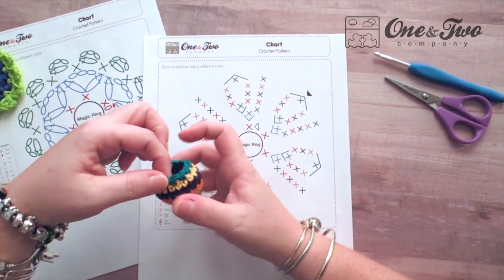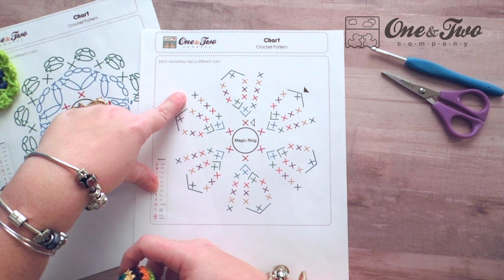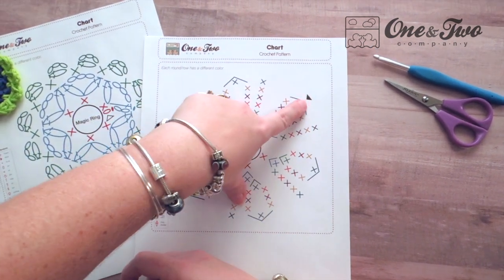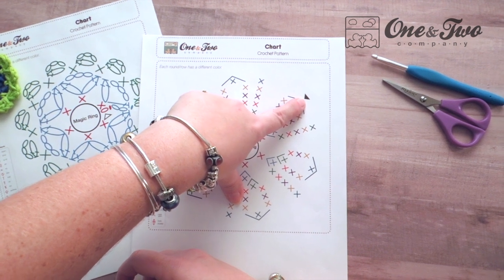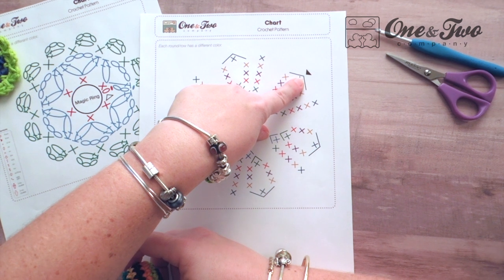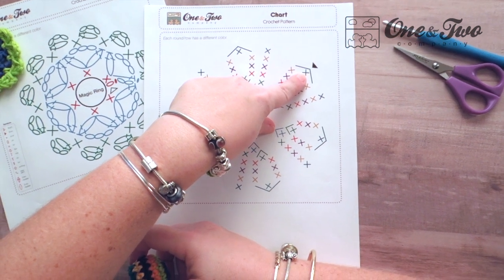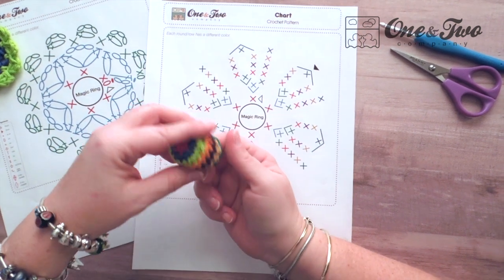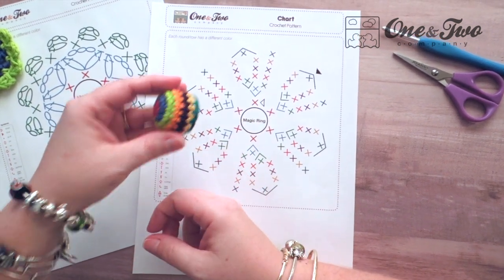So for this sample pattern, this is the end of this set of directions. So always look for where you end, and here's where you end on your last stitch, end. And what you'll do here is either finish off and weave in your end, or leave a long tail if you were going to sew this to something else, like if it was a head or a tail or something.